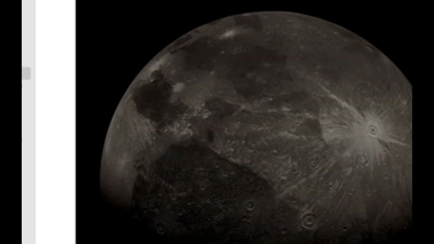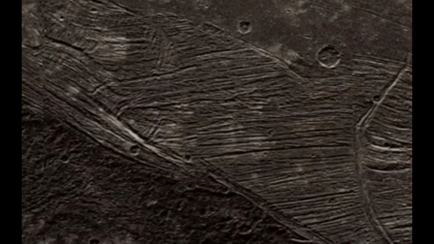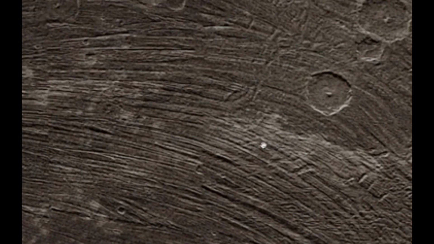PIA 25028 with the shadow tool to bring out the various shadowy areas to give some more detail or whatnot. And this is the product. And if we zoom in a bit, let's see what we can find.